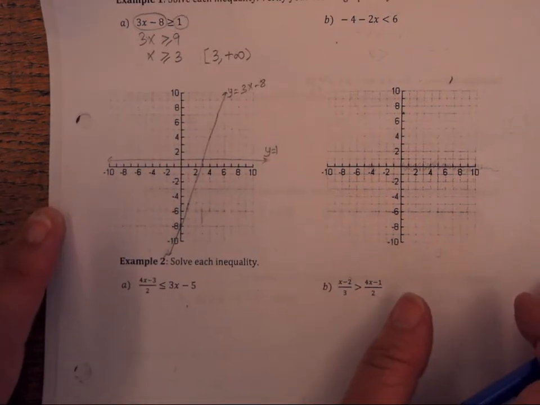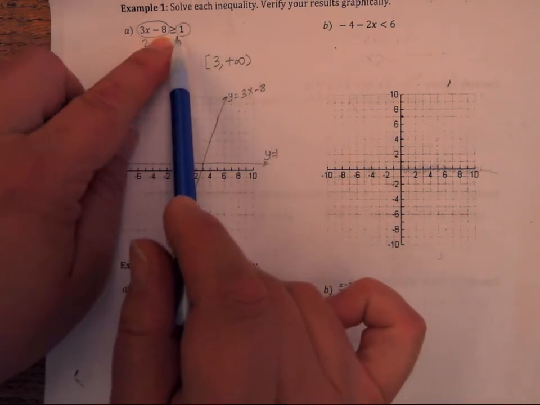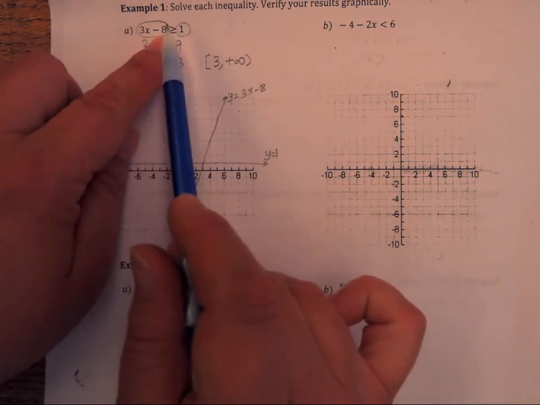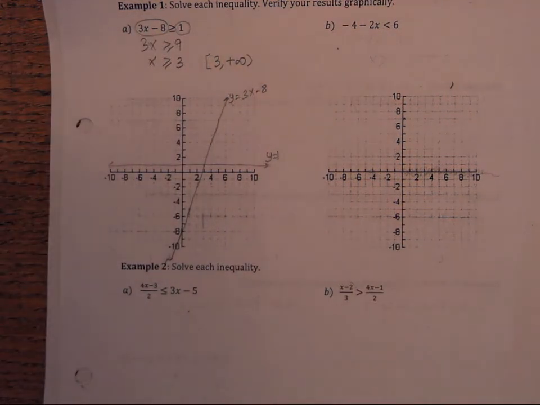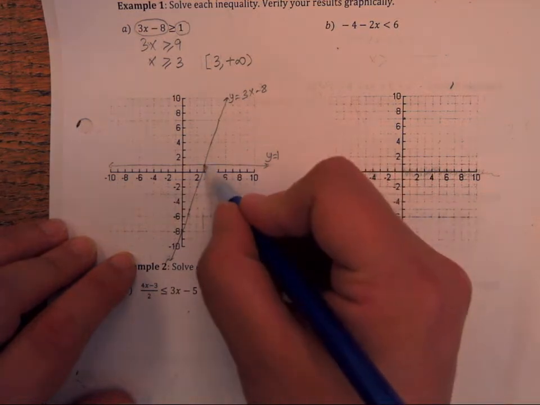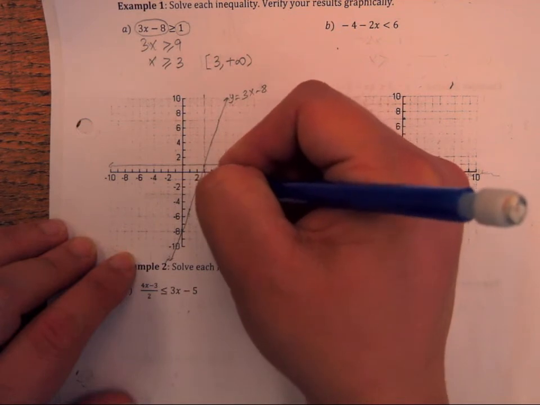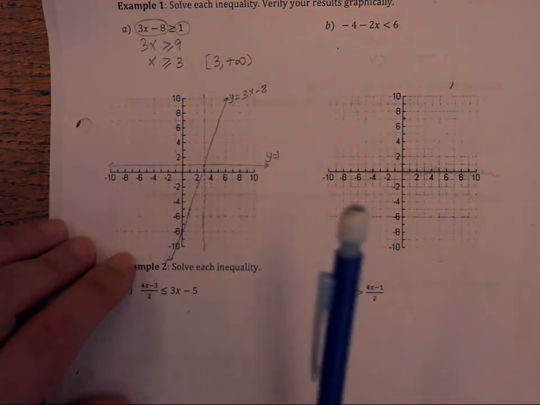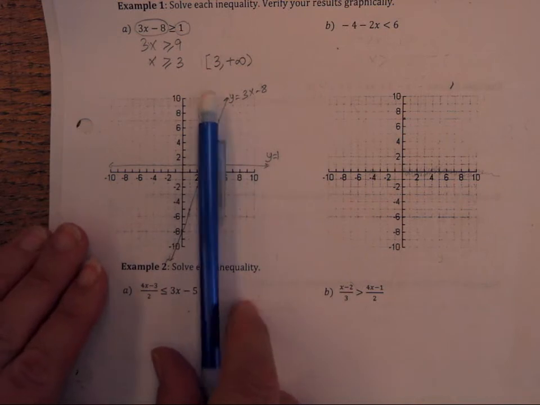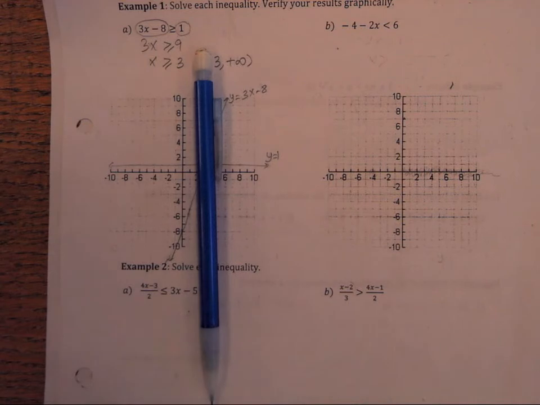After you have graphed both of them, now again look at the original. What does it say? We want 3x minus 8 greater than or equal to 1. So this is what we're going to do. We're going to find the intersection point of those two lines and draw a vertical line from there. Using that line, we kind of divided the whole grid into two pieces. Now we're going to check the left side and right side and decide which one works for us.